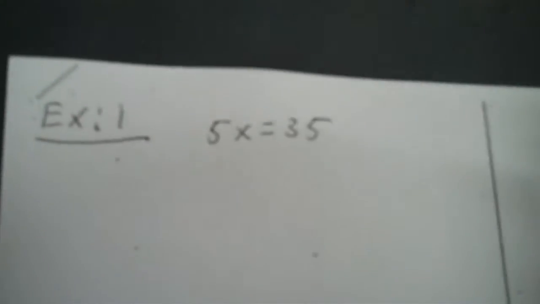Okay, now that I have somewhat of a baseline of where you're at, we can go ahead and begin. You're going to solve for the x variable in these equations right here.